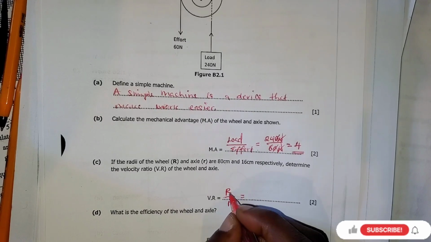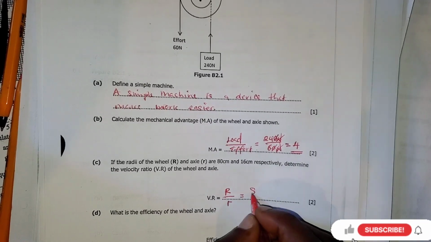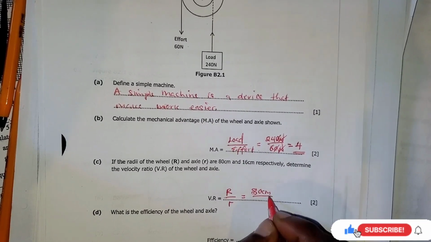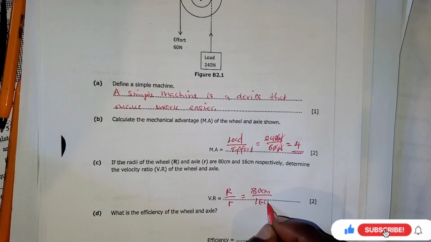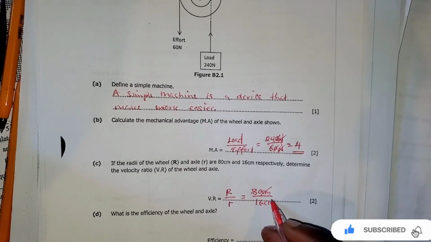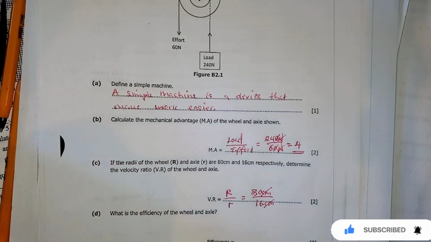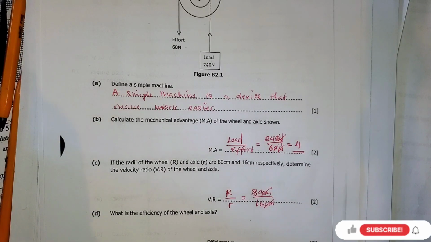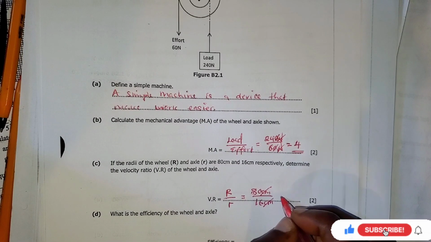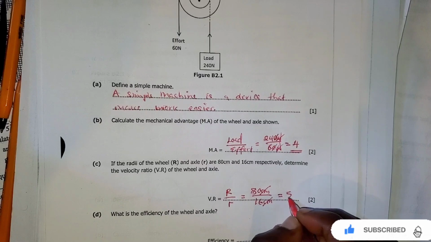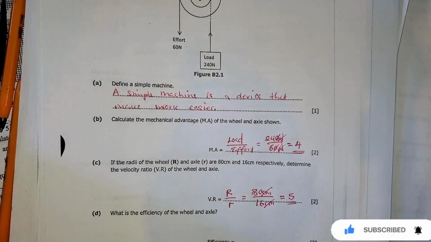Capital R is 80 centimeters. Then small letter r is 16 centimeters. The centimeters will cancel. Then 16 into 80 is giving me 5. Okay, 5.